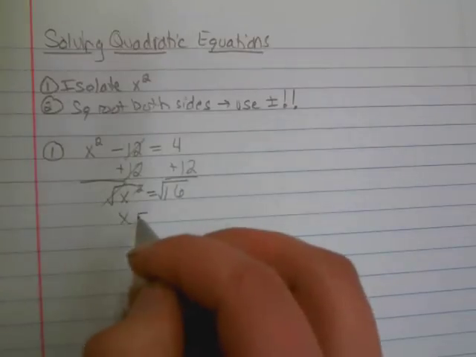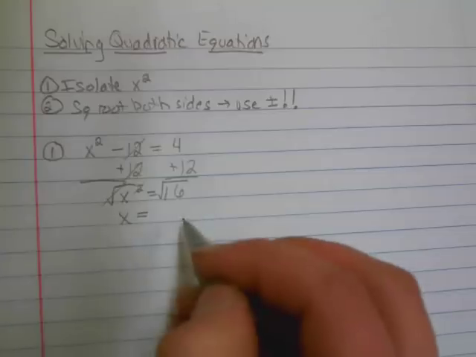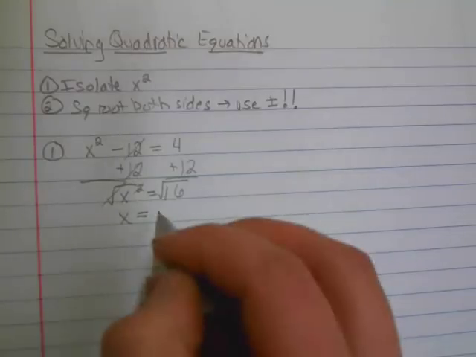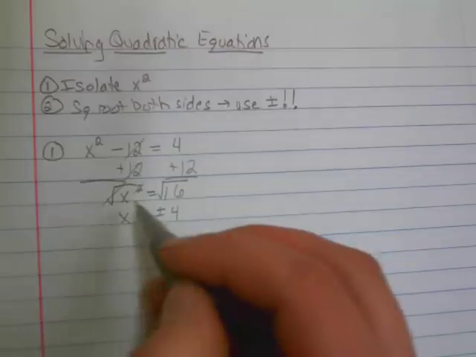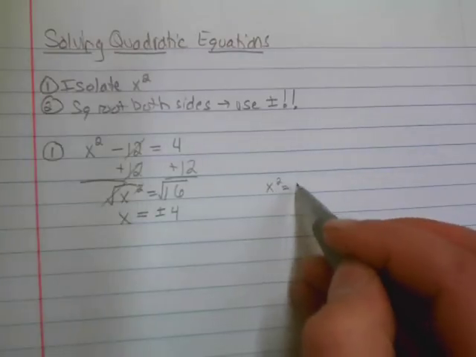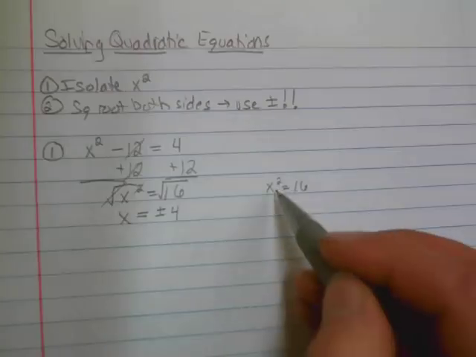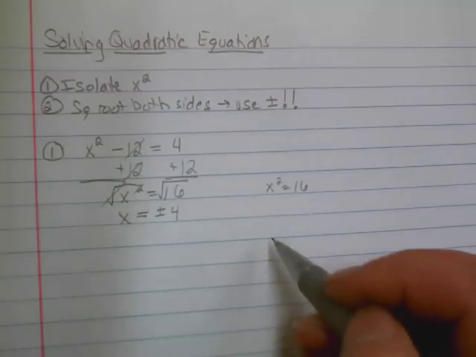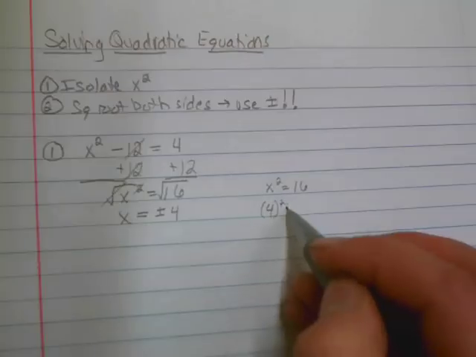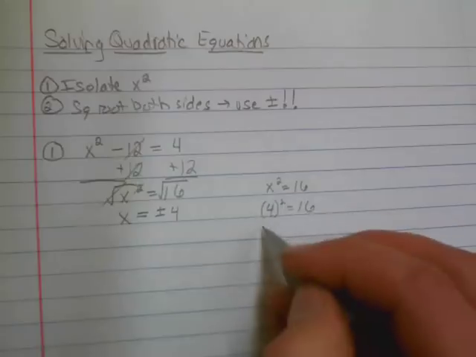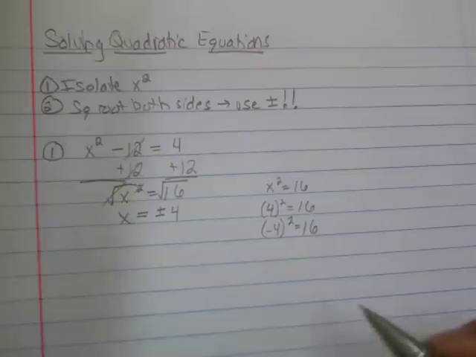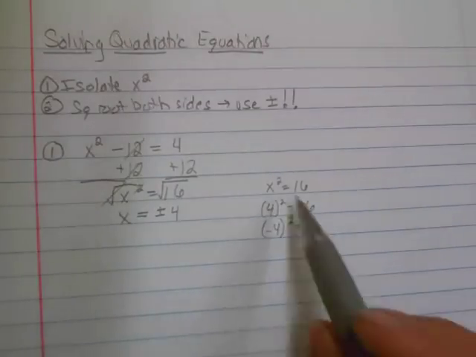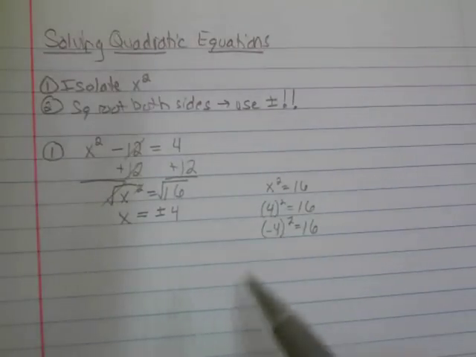And I end up with x is equal to, now you might be tempted to write 4, but it's actually plus or minus 4. The reason for that is, if you have x squared is equal to 16, you're trying to say, well, what can I plug in for x so that when I square it, I get 16? It's definitely true that 4 squared is equal to 16. But isn't it also true that negative 4 squared is equal to 16? So there are actually two solutions to the equation x squared equals 16.